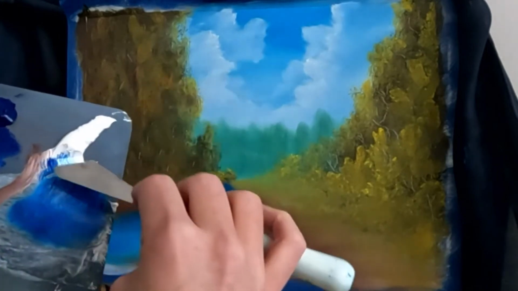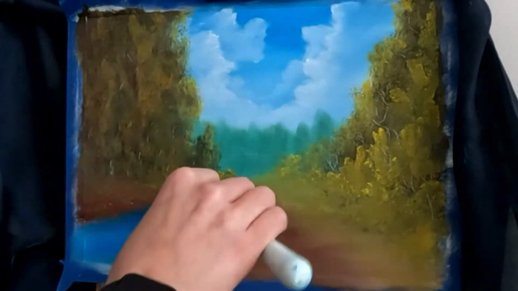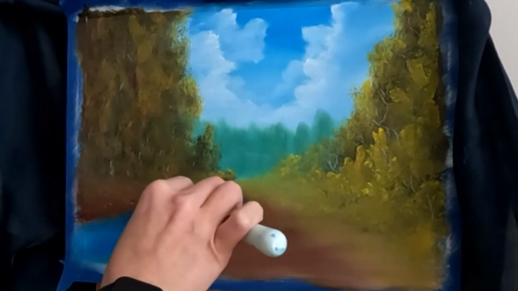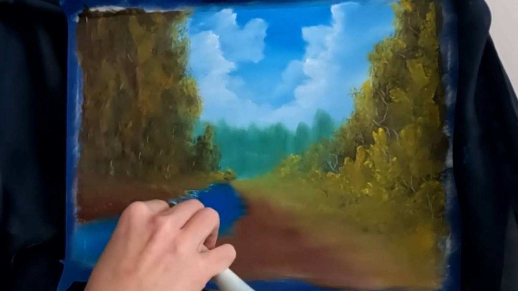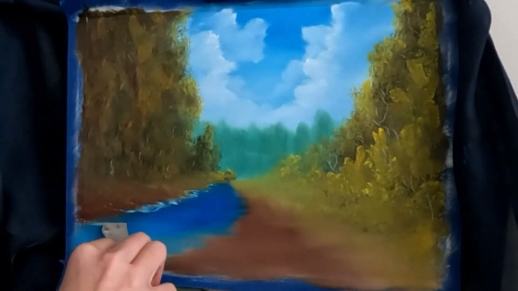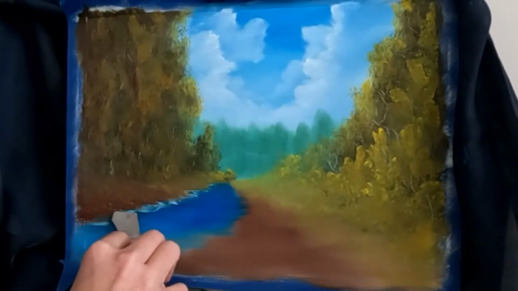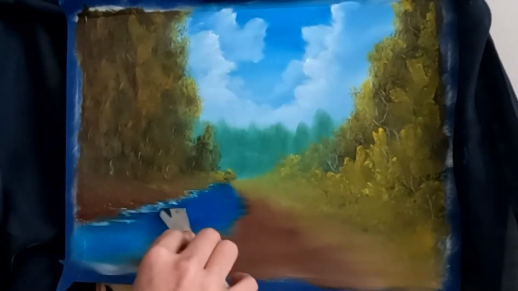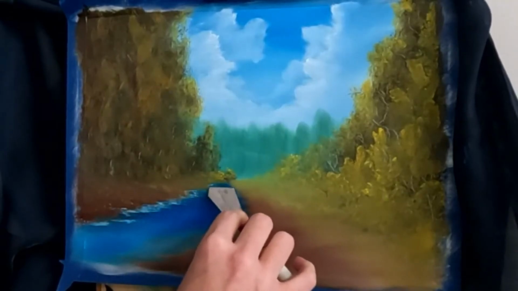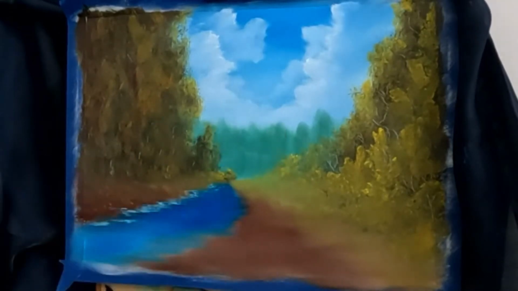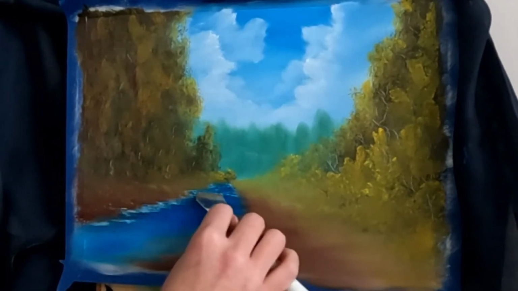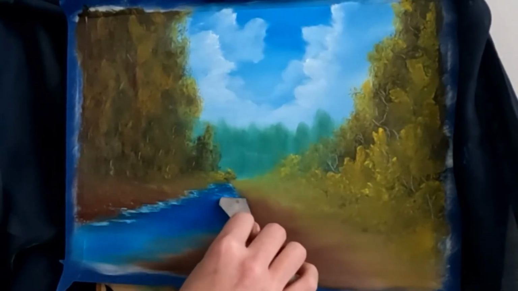It's not mixed very well together, which is fine. I'm just kind of tapping along the edge here. Like that. Then pull out. There. And I'll do the same thing over on this right side. It kind of looks like a running stream.